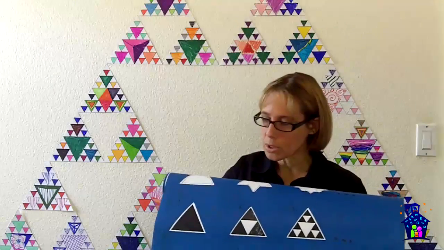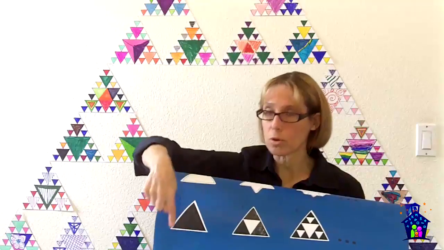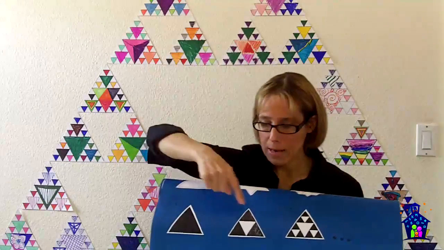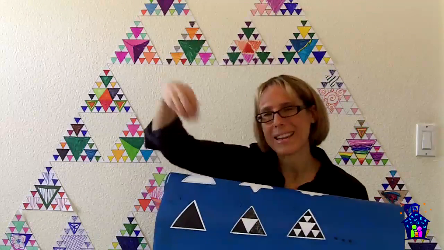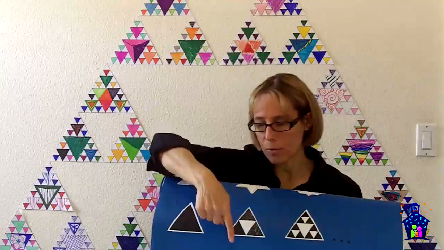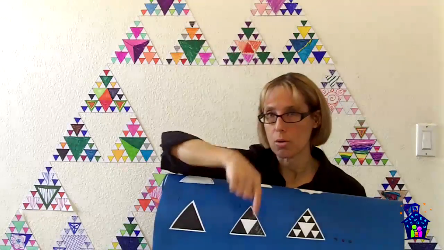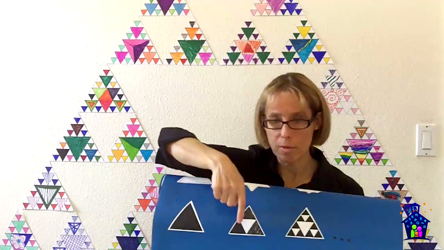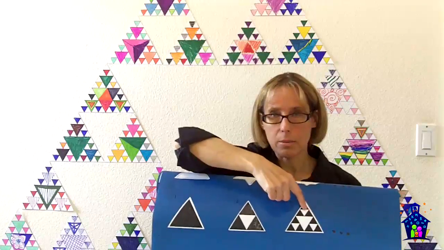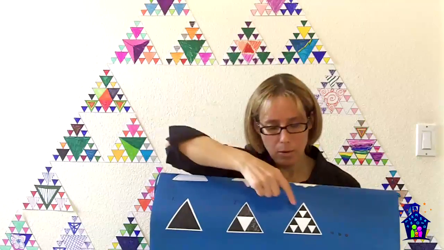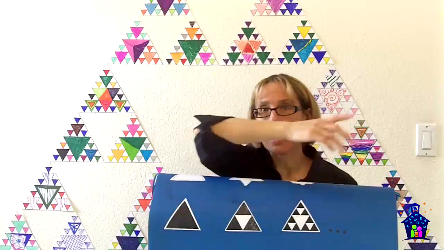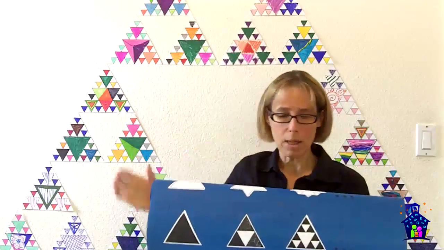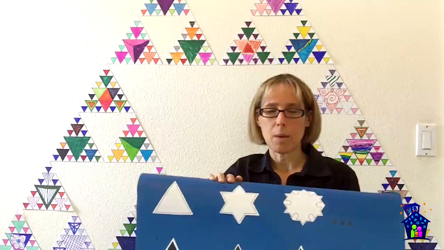Another way to show that is, I've got it here on this poster, but here's our original triangle. Now create that center part and get rid of it. And now you're left with how many triangles? 1, 2, 3. You do that with the remaining triangles. You connect the midpoints, you get rid of it. How many are you left with? 9, and so forth.